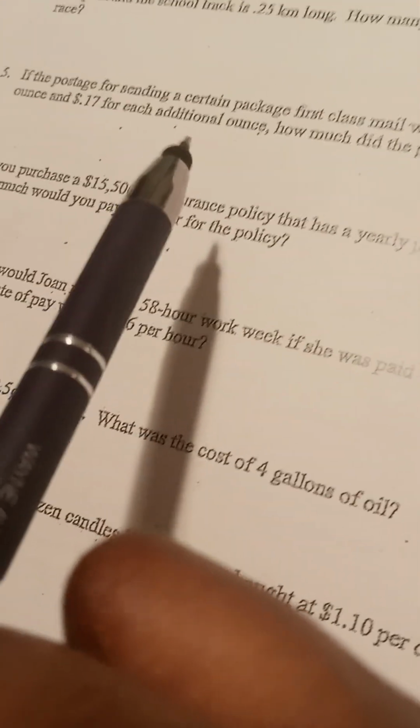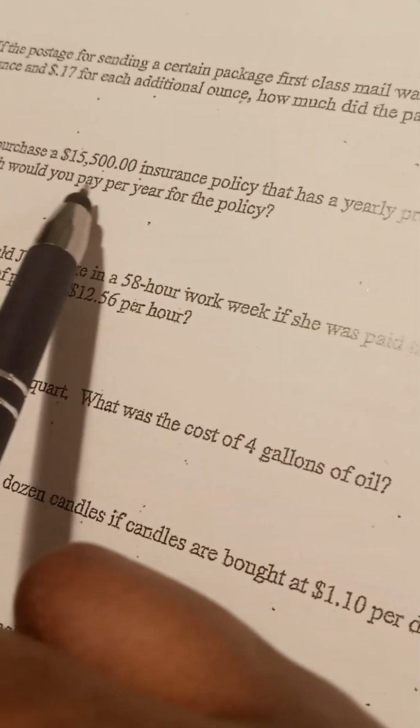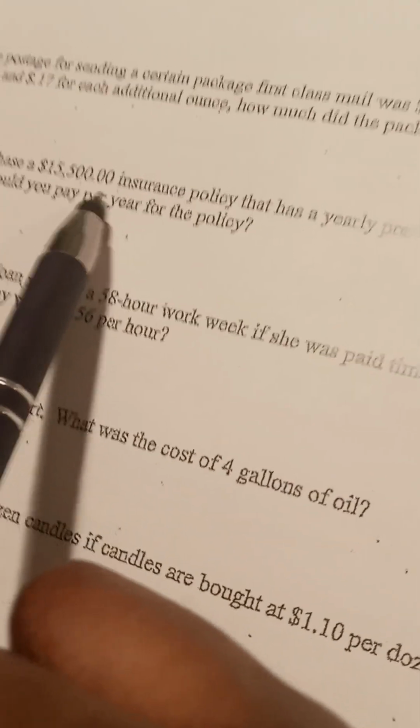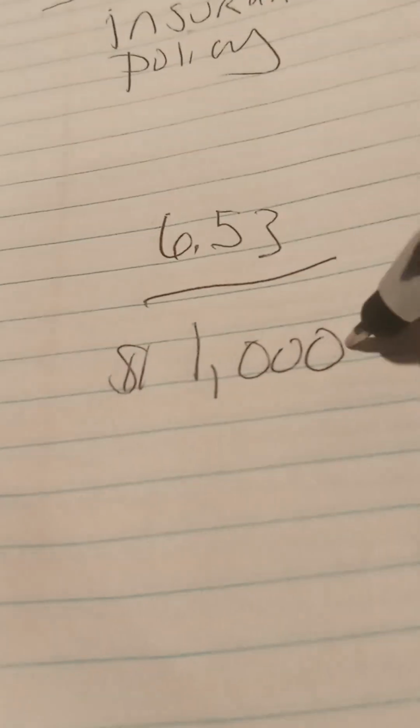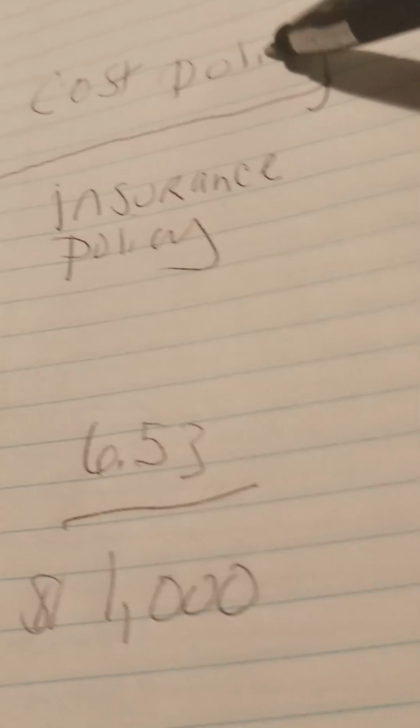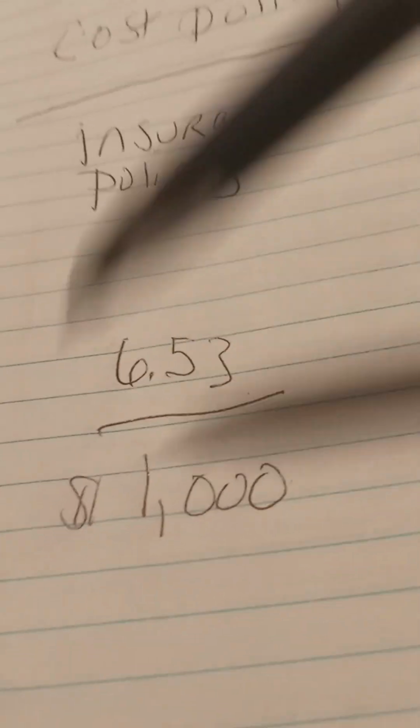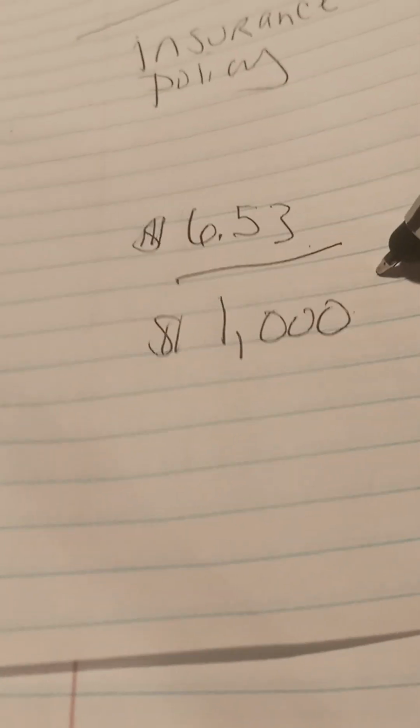Altogether, the policy is $15,500 for a year. Okay. So I didn't do anything with the $15,500 just yet. This was, you will pay the cost of that policy. It'll cost you $6.53 for every $1,000 in that insurance policy.